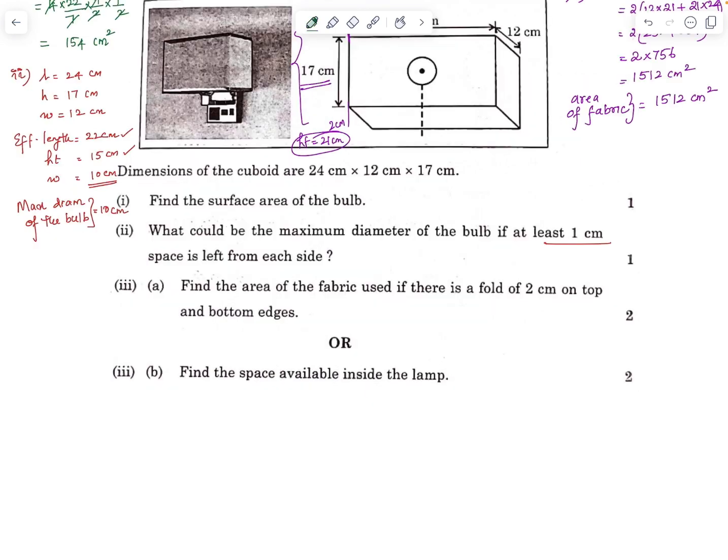The B part of the third question, find the space available inside the lamp. That is, the question is asking us to calculate the volume of the space inside the lampshade. Volume is equal to length into breadth into height. Length is 24, breadth is 12, and the height is only 17. On multiplying, we get 4896 centimeter cube. That is, the space available inside the lamp is 4896 centimeter cube.